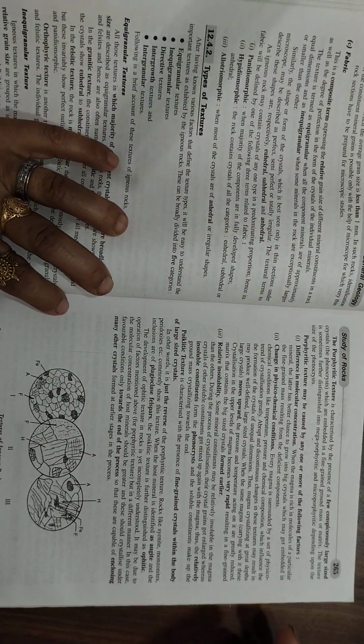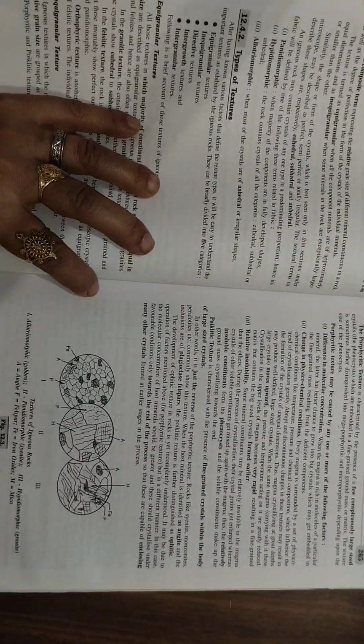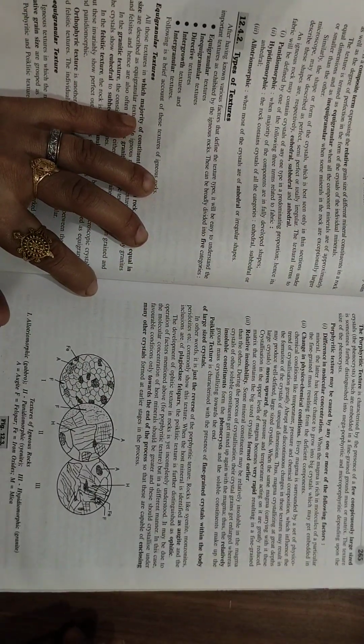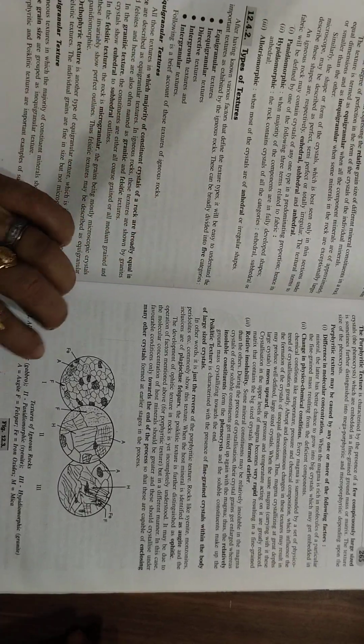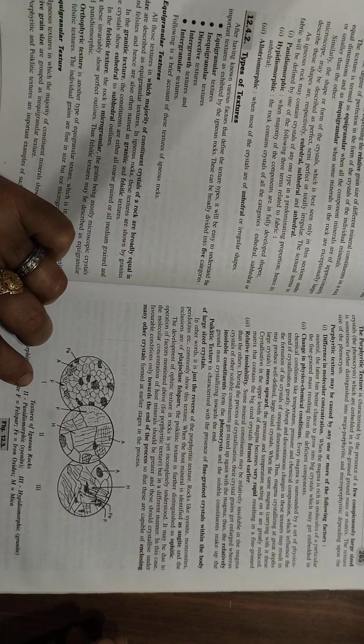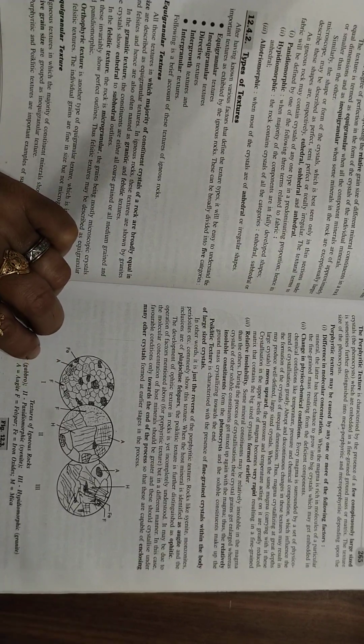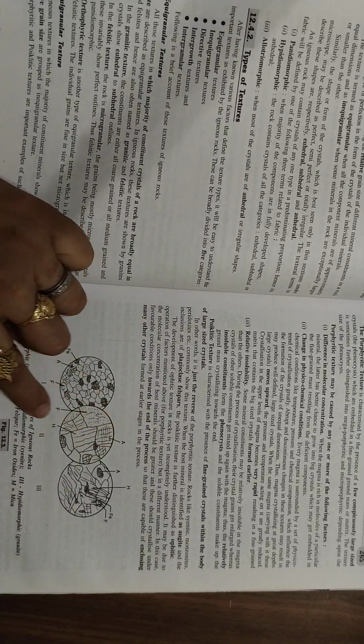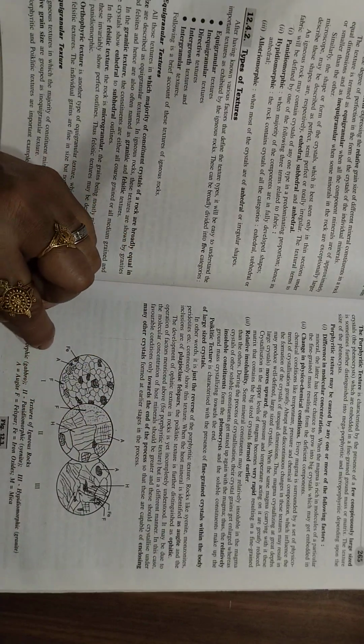In this figure: euhedral gabbro, panidiomorphic syenite, and hypidiomorphic granite. A indicates augite, F indicates feldspar, Fe indicates iron oxide, and M indicates mica.